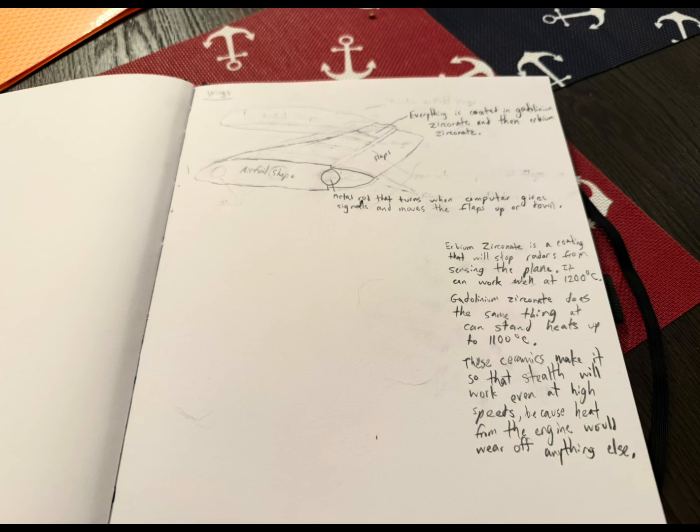Here I have a basic model of the wing I've designed. This wing uses an airfoil shape and uses a metal rod running down the back end of the wing to move the flaps to go up or down.